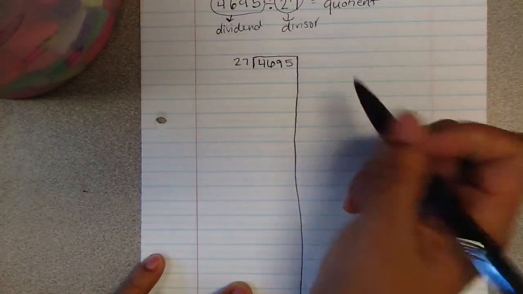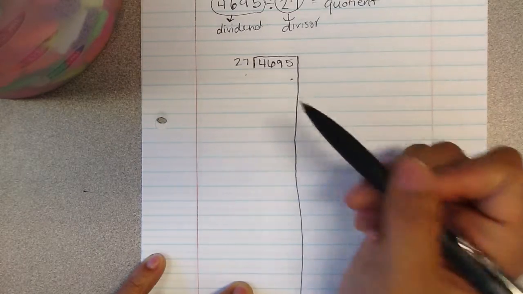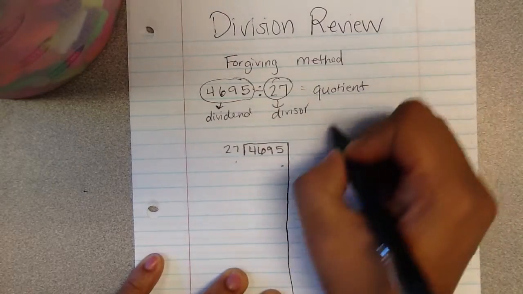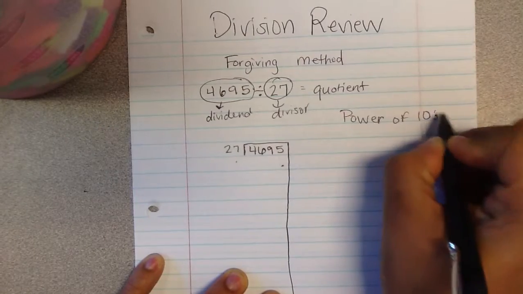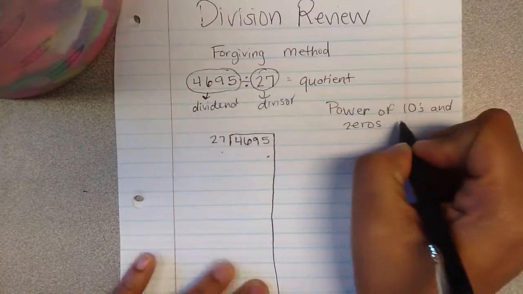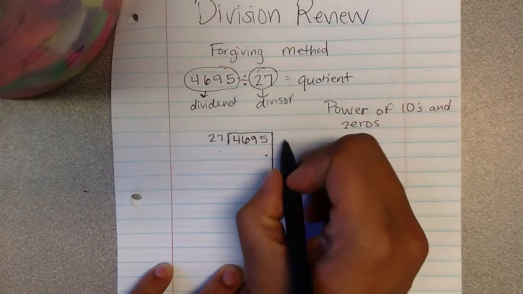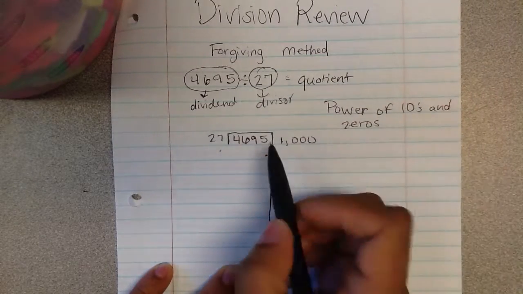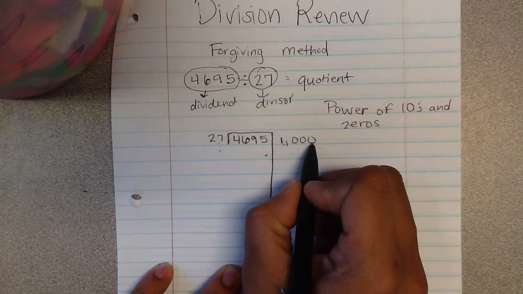So what I'm going to do is think of facts that I can multiply 27 by to get as close to this as I can. The biggest thing you want to remember in forgiving method is the power of tens and zeros, like when I multiply by numbers that have zeros on the end, how it makes my product larger. Okay, so for instance, I know 27 times 1,000. That's easy to figure out because I have 27 times 1, and then I add 1, 2, 3 zeros.